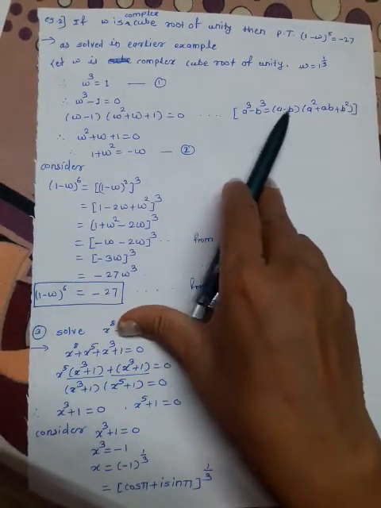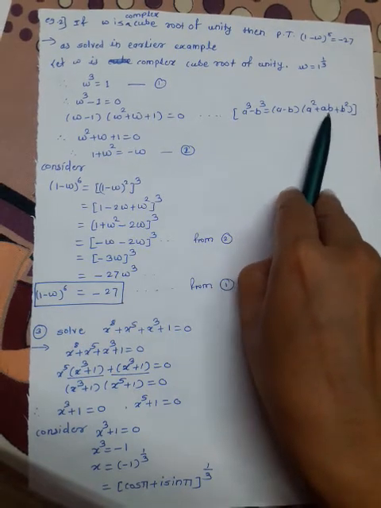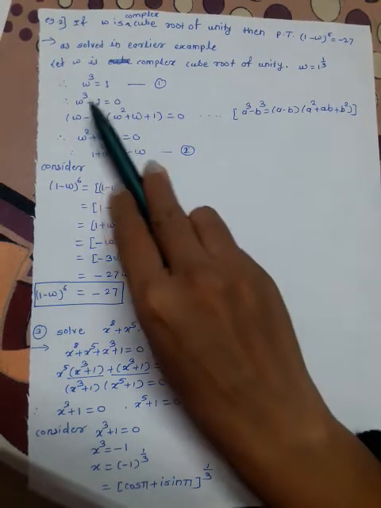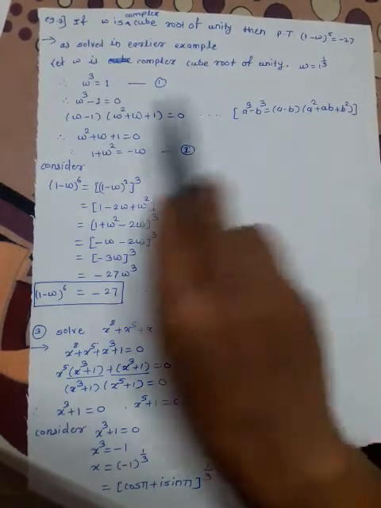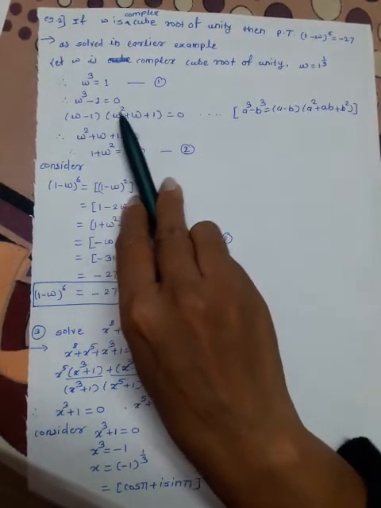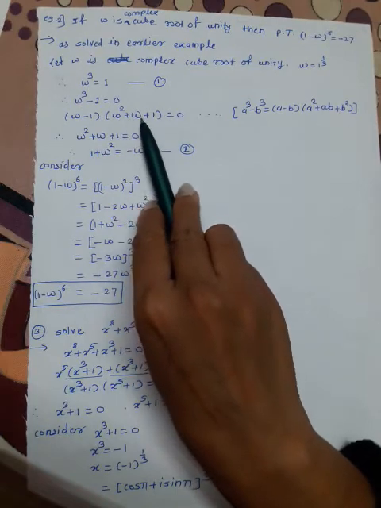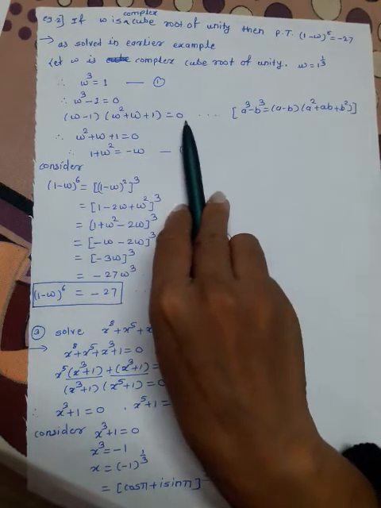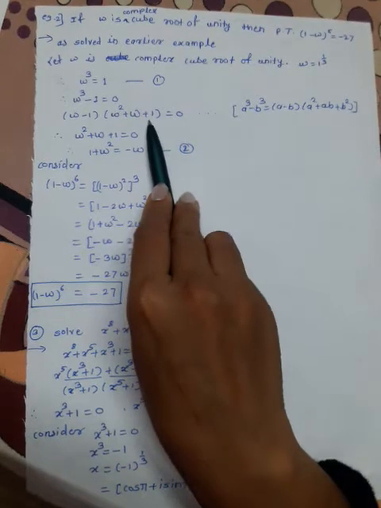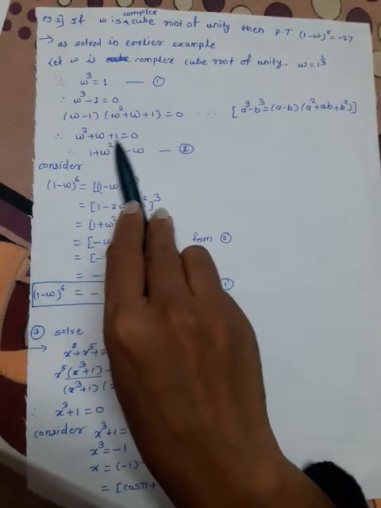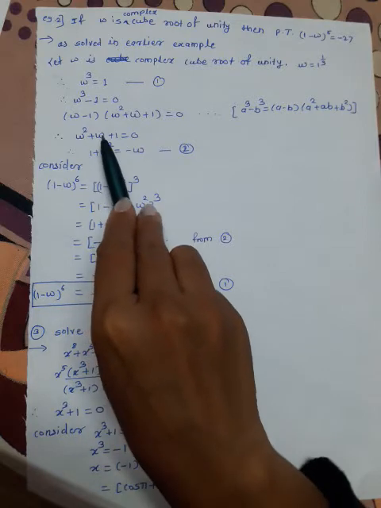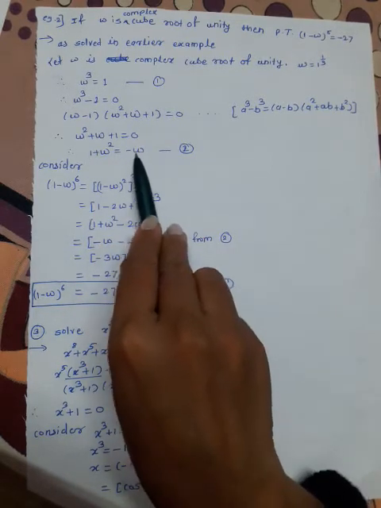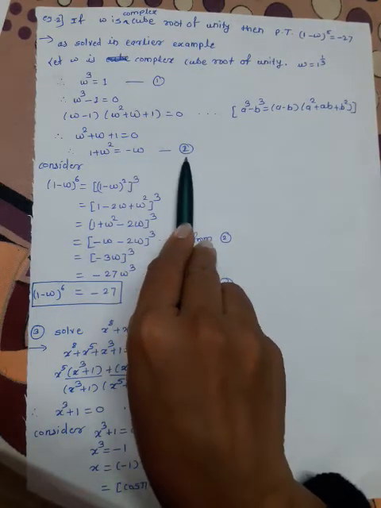The formula is a minus b into a square plus ab plus b square. What is a? Omega. What is b? 1. Now expanding this, we get omega minus 1 into bracket omega square plus omega plus 1 is equal to 0. Now take this equation, omega square plus omega plus 1 is equal to 0. Therefore 1 plus omega square becomes, taking omega to the other side, minus omega. Call this equation number 2.